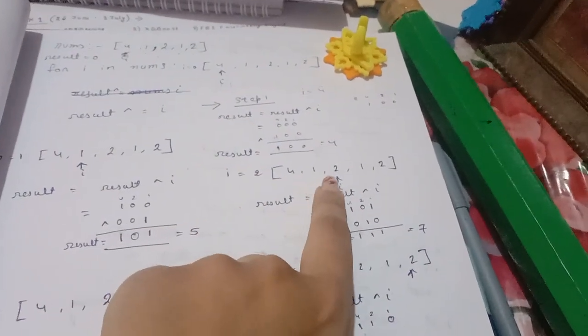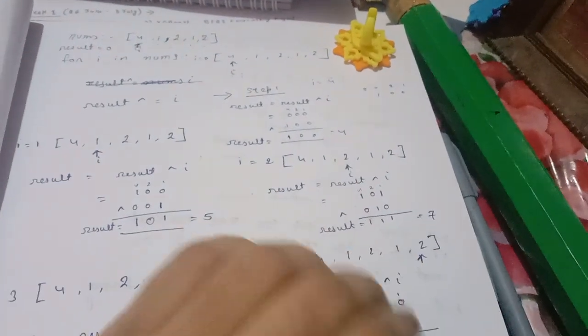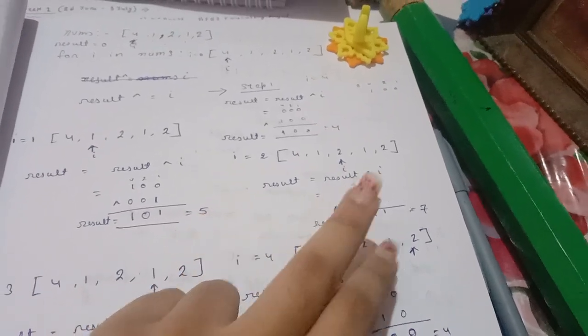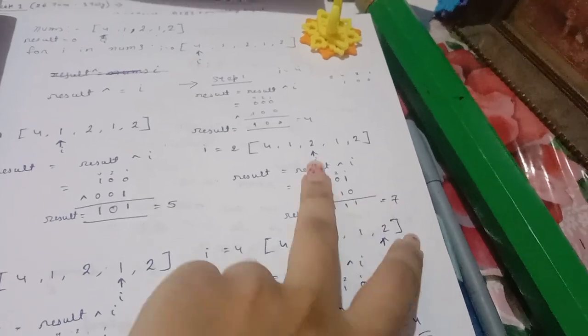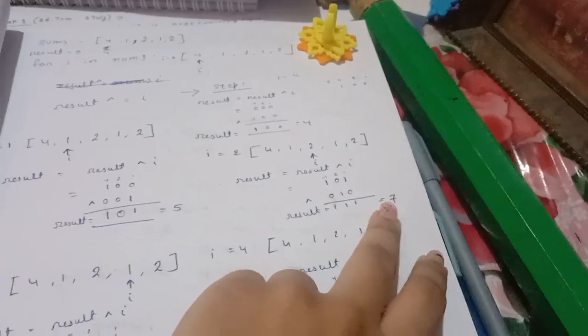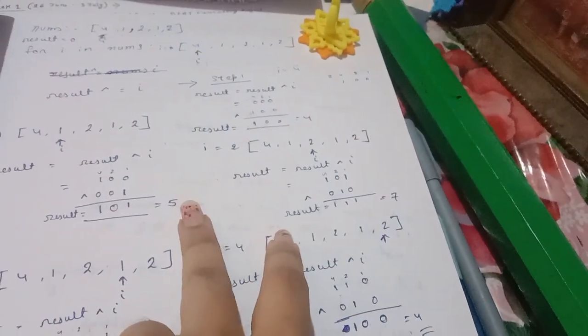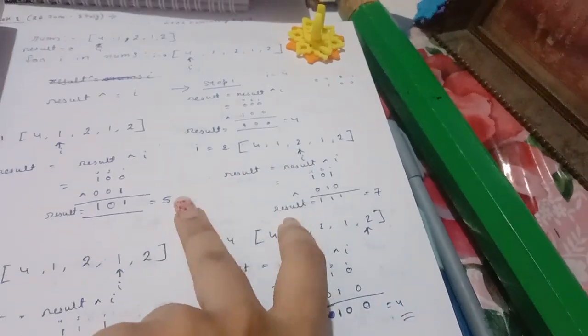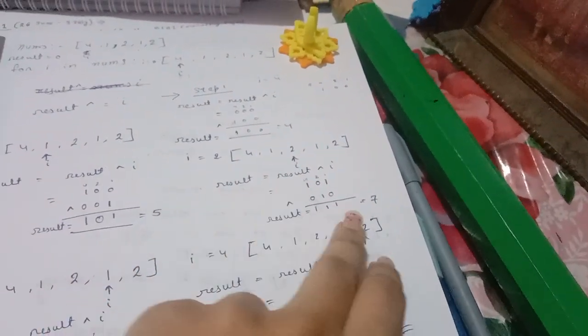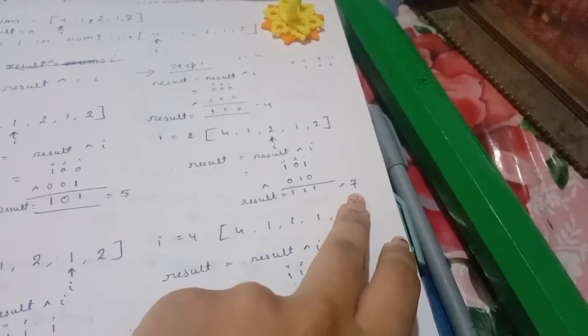Then when the next element is 2, it is an observation, I don't know if it has a logic or not, but 5 plus 2 is 7 here. And see, after the binary XOR, that additional value is coming: if we add the element we are encountering in the array to this result, that addition kind of result is coming after the XOR operation.